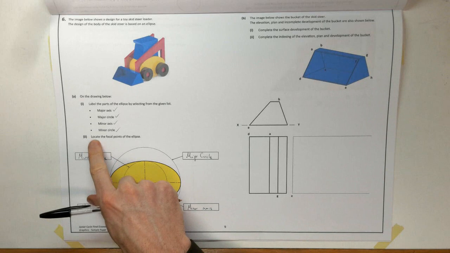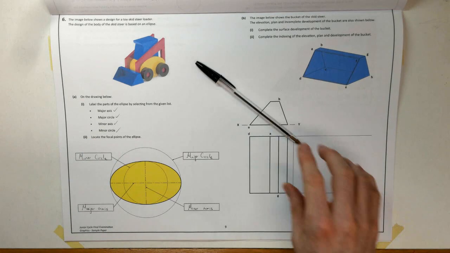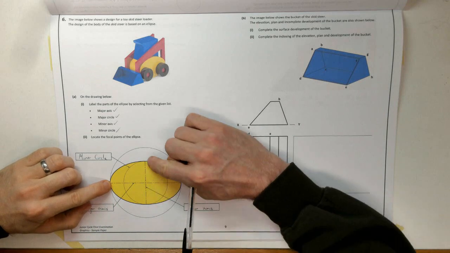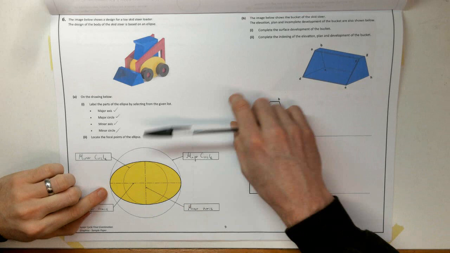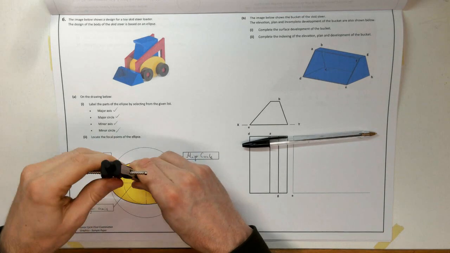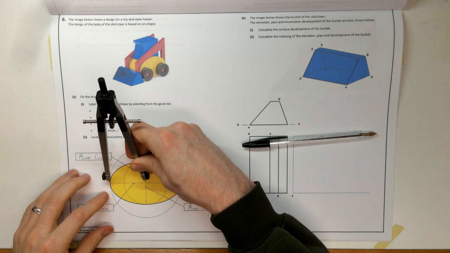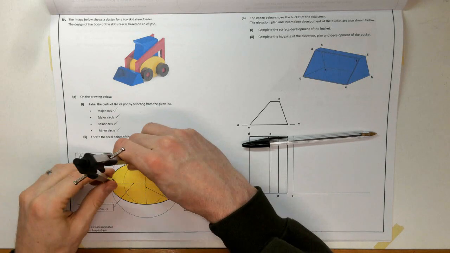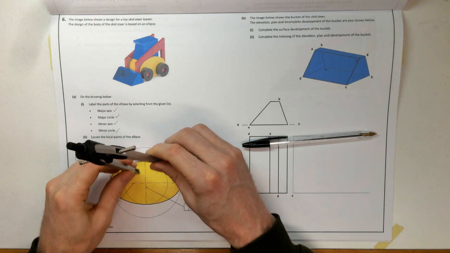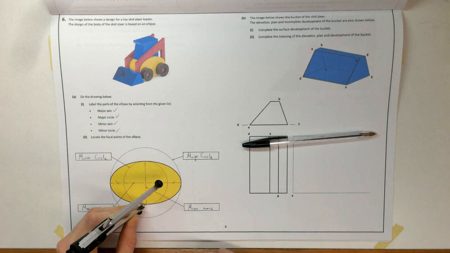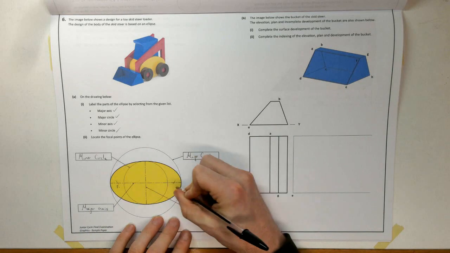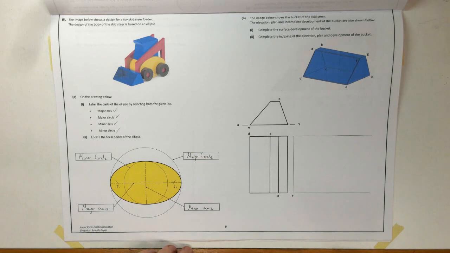Then part 2, locate the focal points of the ellipse. So if I get half the major axis and I swing it from either side of my minor axis, that will find a focal point. So half my major from the top here. Okay, and like I said, I could also do it from the bottom. We'll find the same point over there, and we'll just label that F1, F2. So that's our focal points found.